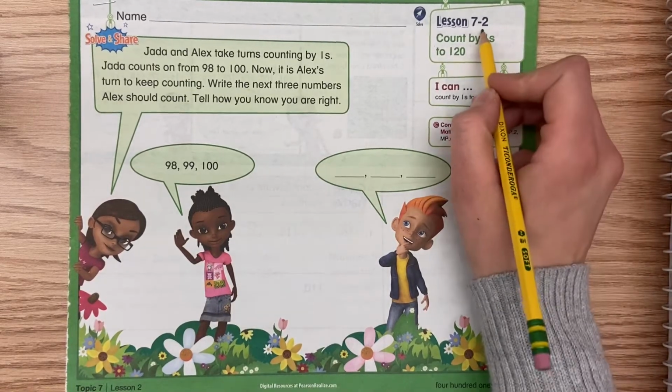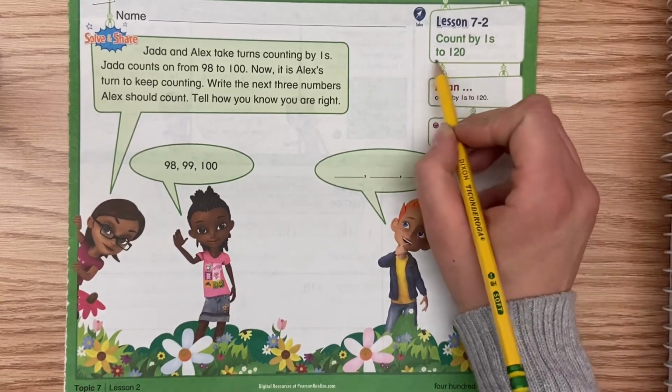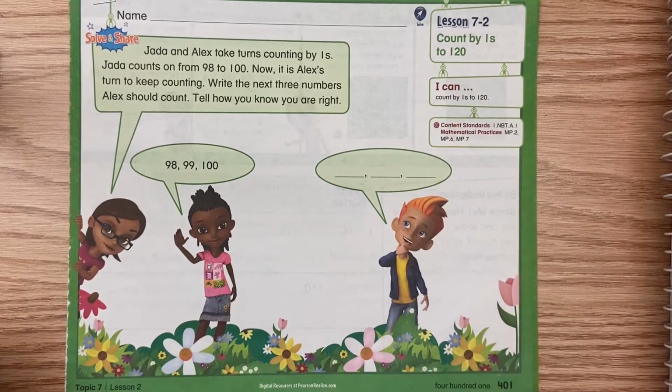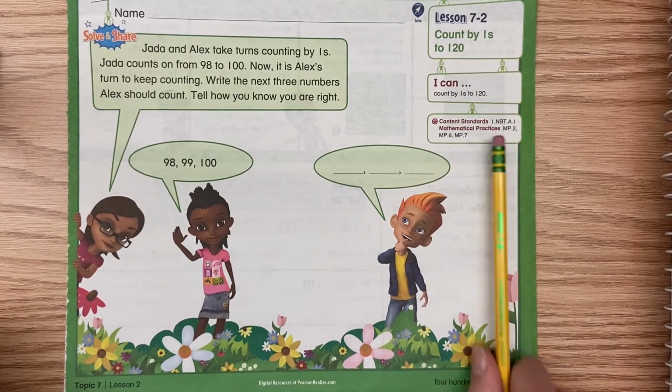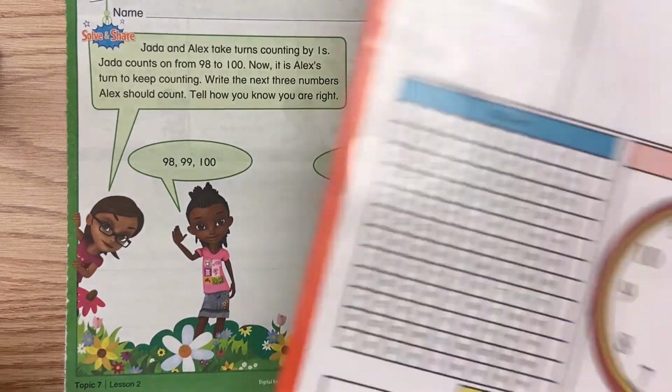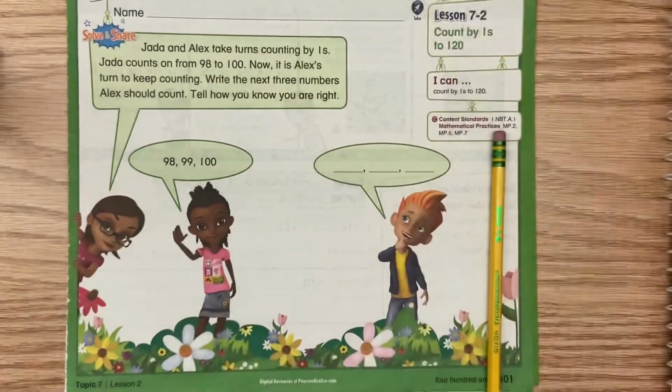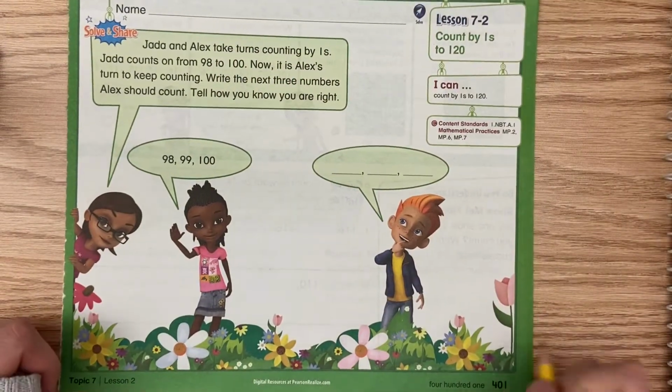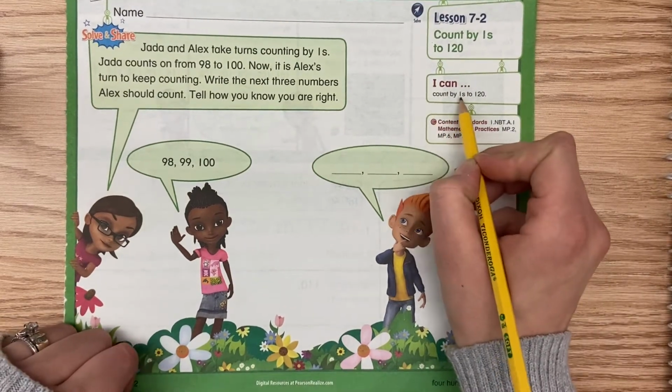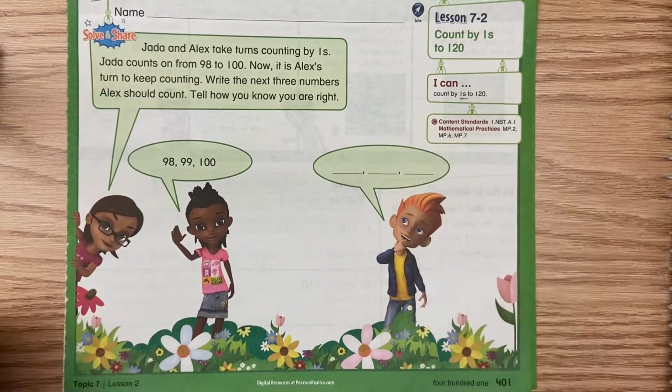Today we're on lesson 7-2. Count by ones to 120. Make sure you're on page 401. Make sure you have your pencil and your 120 chart next to you. Okay, I can count by ones to 120.